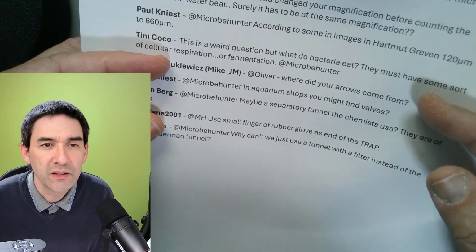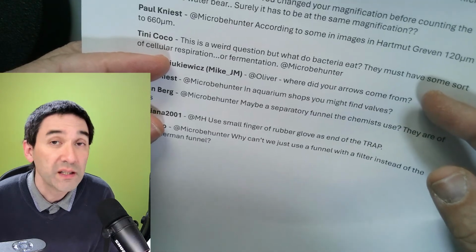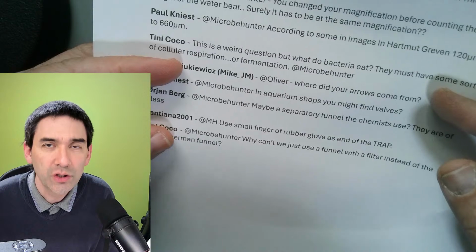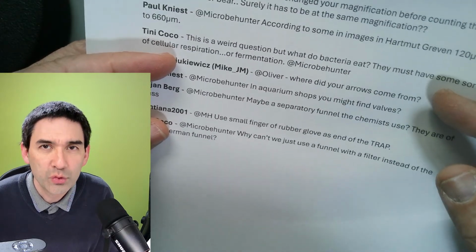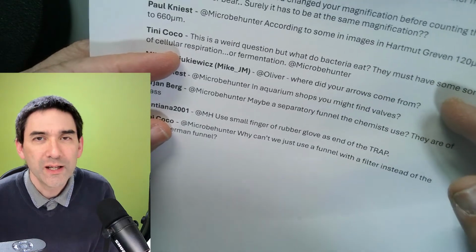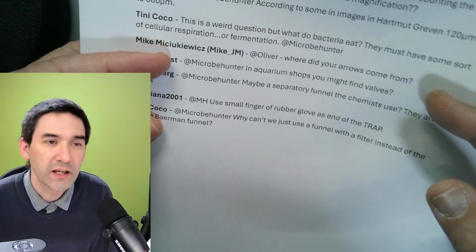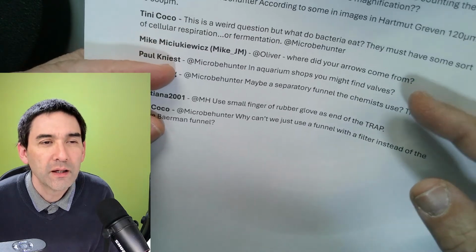Yeah, so obviously bacteria do not have a digestive system. They absorb the nutrients and then use cellular respiration to break down those nutrients to release energy. They digest the material outside of the cell and then absorb the nutrients, just like fungi, by the way.